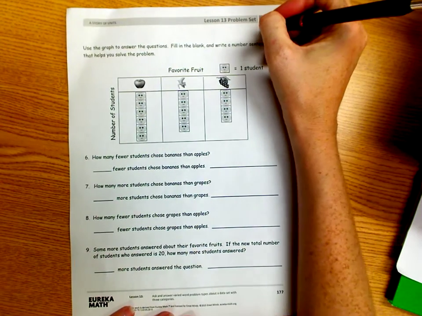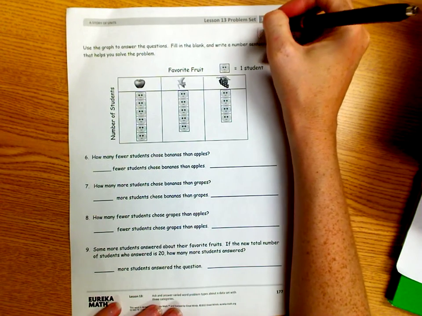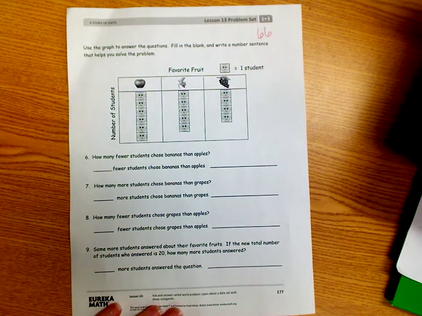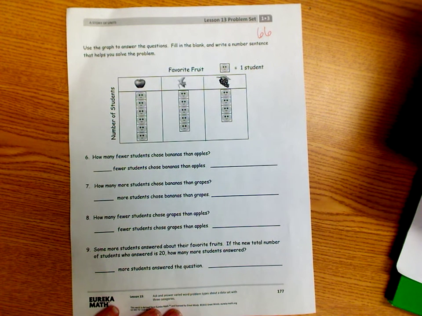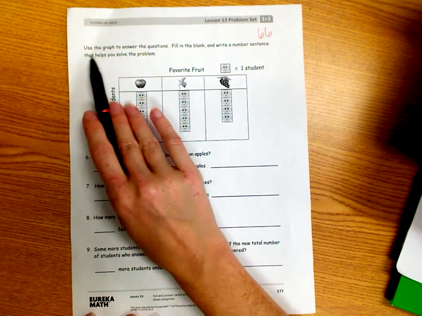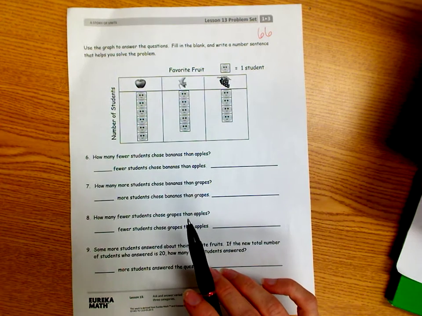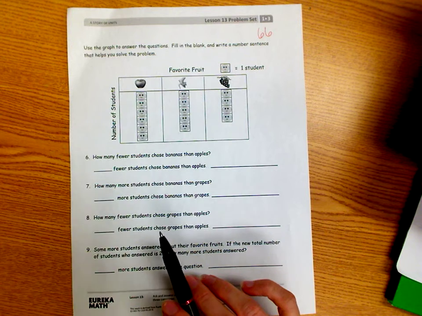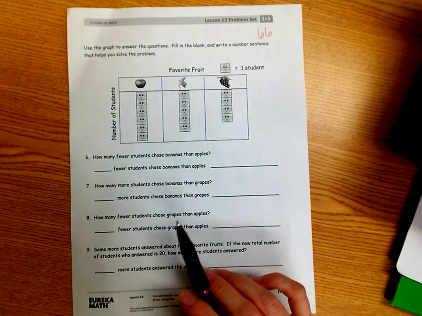Okay, we're going to turn our page over, so we're now on page 66. On the previous page, we talked about how many more days, and this time we're going to do how many fewer things. So it says, use the graph to answer the questions, fill in the blank, and write a number sentence to help you solve the problem.